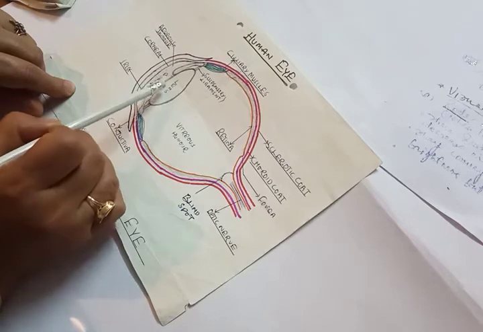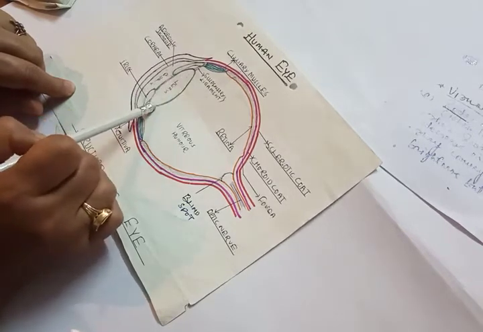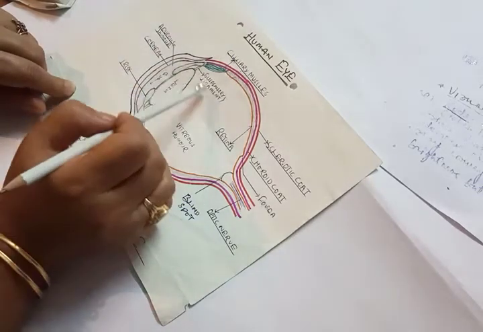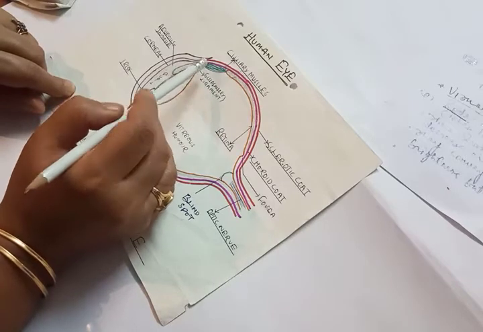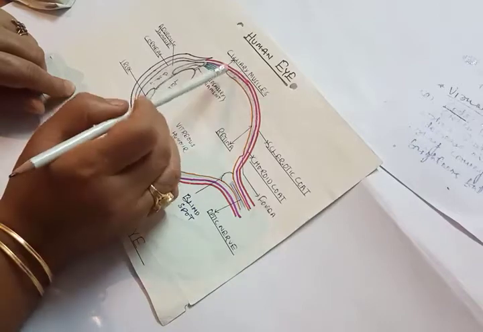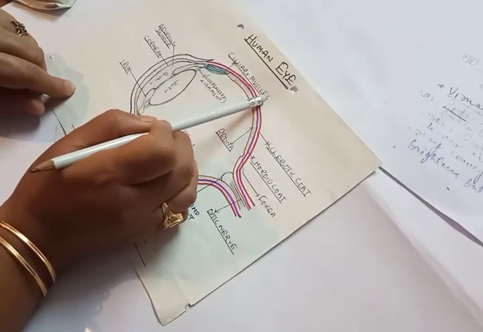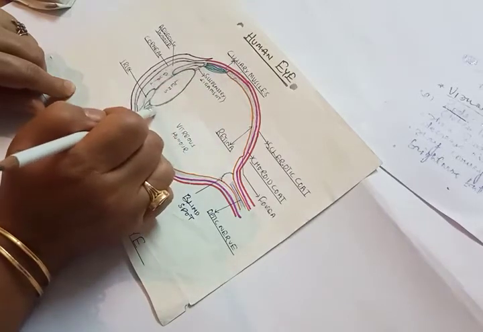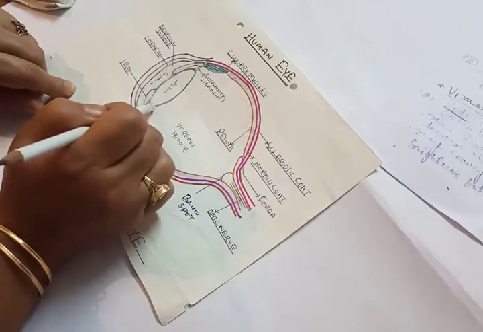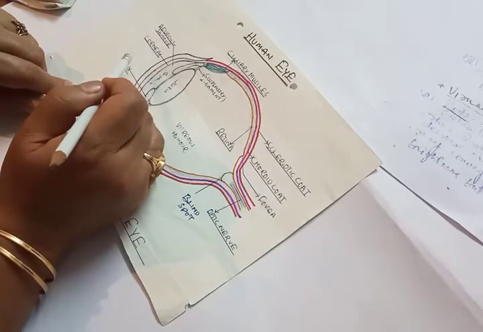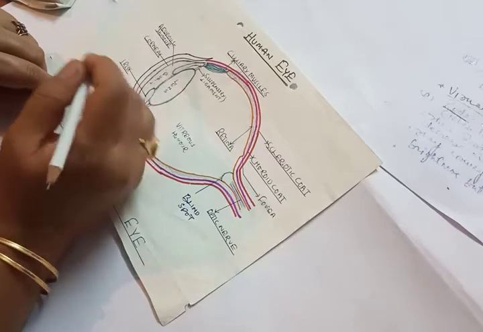Through this pupil, the light enters and it falls on the lens, which is a biconvex lens, and these suspensory ligaments are there, which suspend it in this whole cavity, and this is controlled by ciliary muscles. Through the activity of these ciliary muscles, the curvature of the lens is adjusted according to whether we are looking at an object which is near to us or far from us.